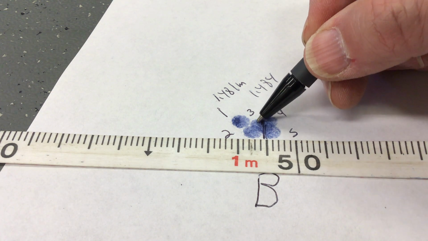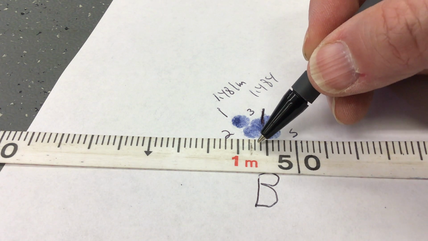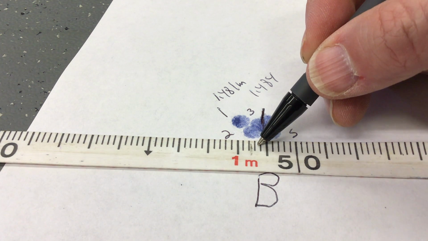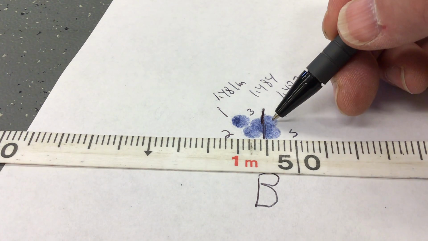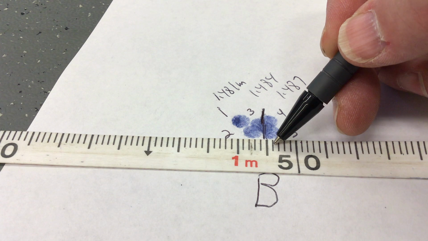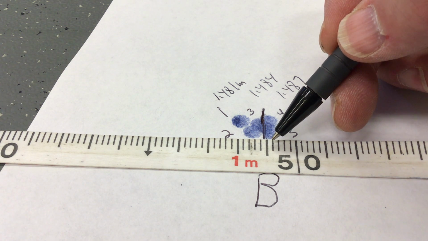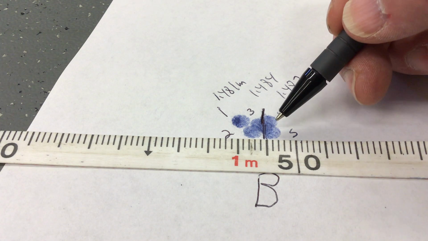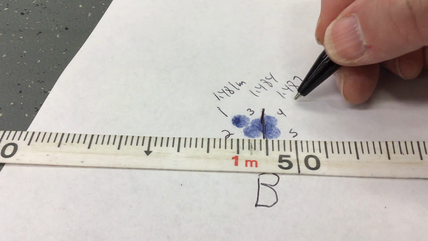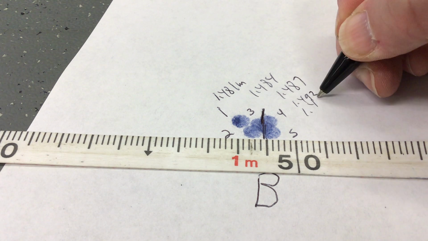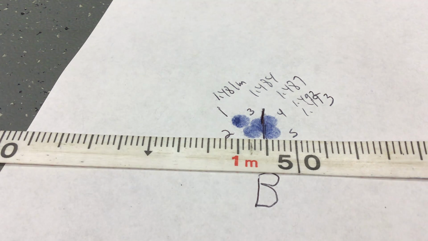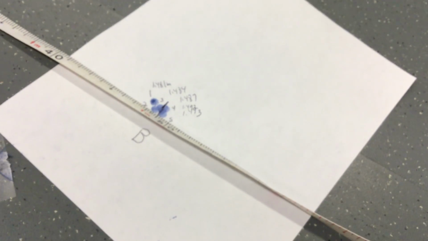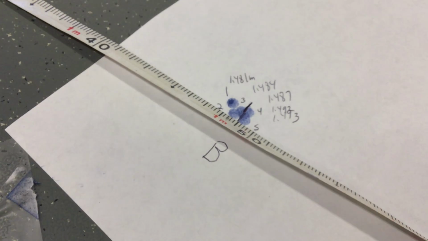Number 3, that's this guy right here. It's right in between these. So it's like 2, 4, 6, 7. 1.487. 4 is almost 1. It's 1.49. I'd say 1.492. And 5 is 1.493. Oops, sorry, I got those on top. All right, so our 5 values for AB, average them out, and you get a value for AB.